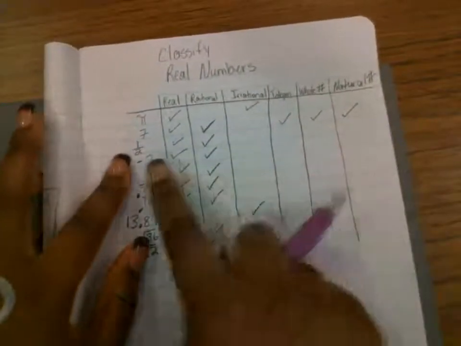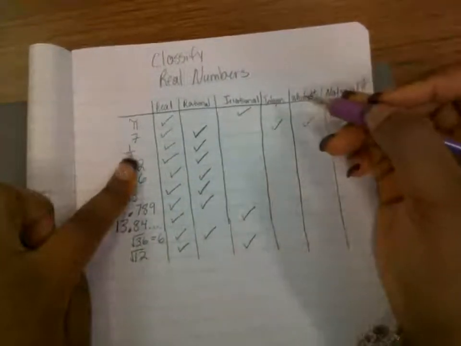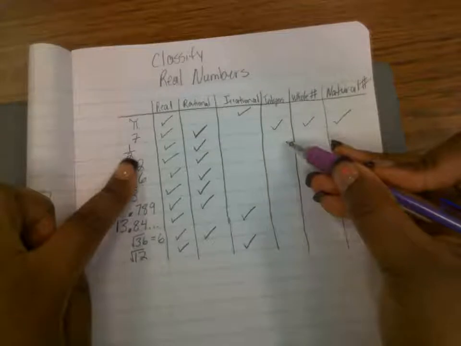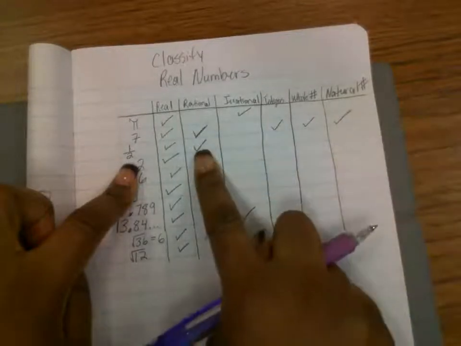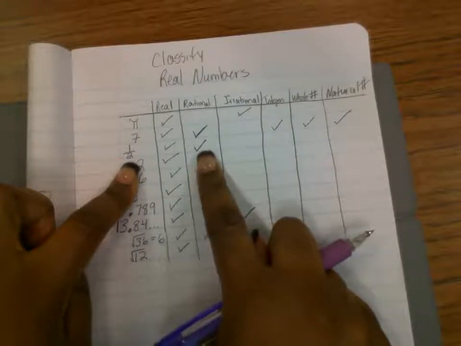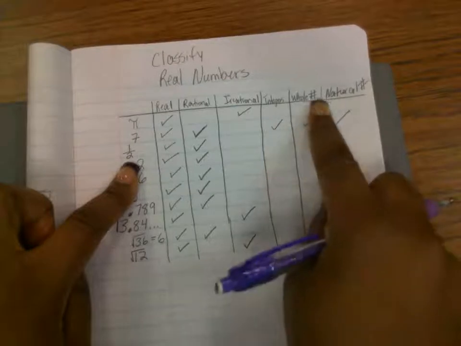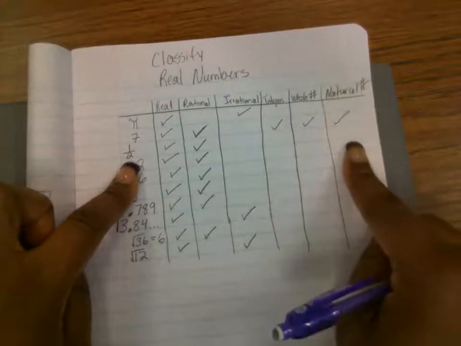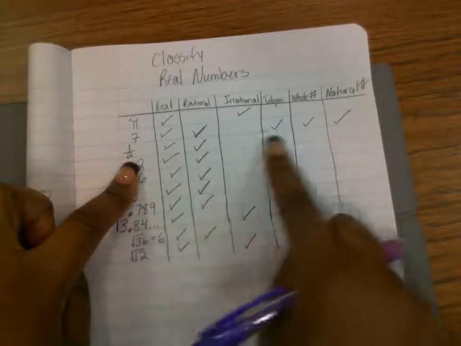Okay, so let's look at 1/2. 1/2 is not an integer or a whole number or a counting number. Okay, it is only rational because it's a fraction. You cannot have a fraction as an integer or as a whole number or as a counting number. So all it is, is real and rational. That's all it can be.